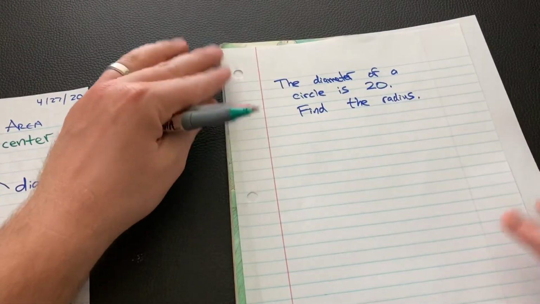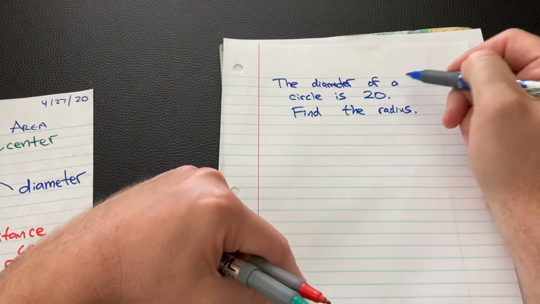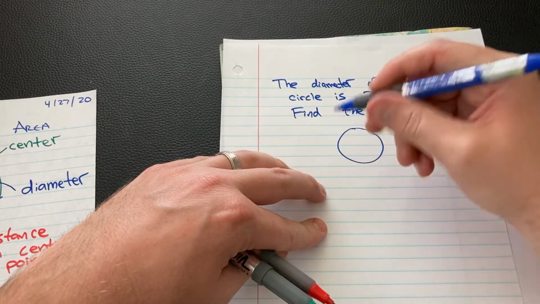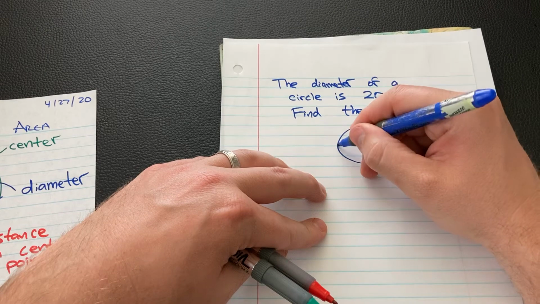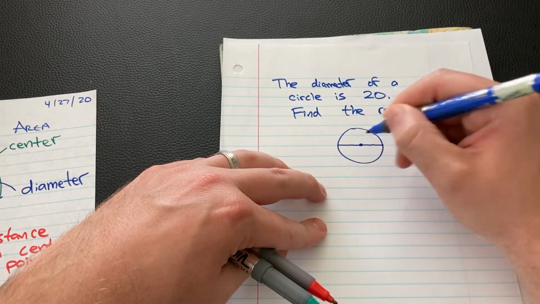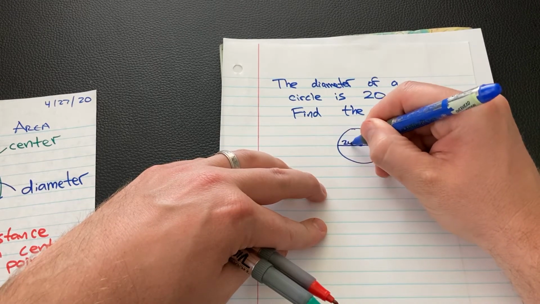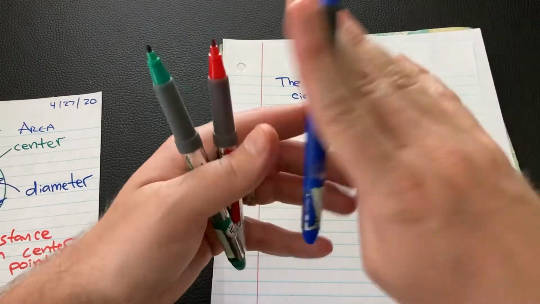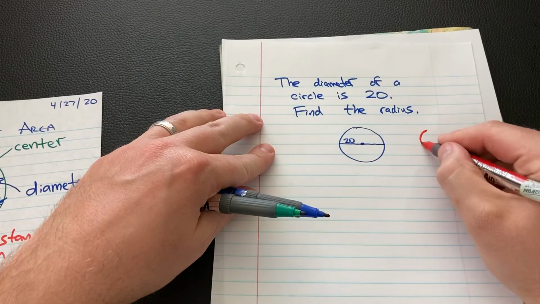Okay, so they say the diameter of a circle is 20. Find the radius. There's the center. Okay, they give us the diameter, which is all the way. So that's 20. So we know from line to line through the middle, it's 20. Remember, radius is only halfway.